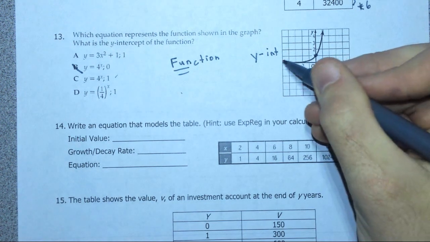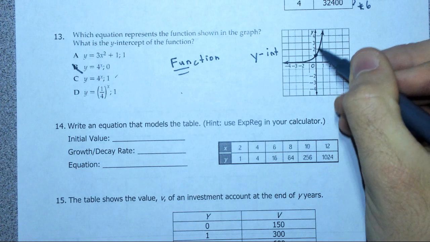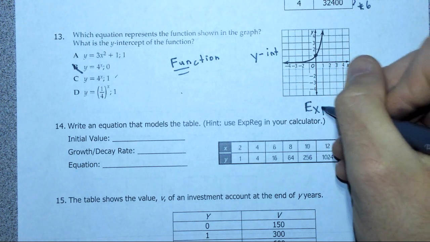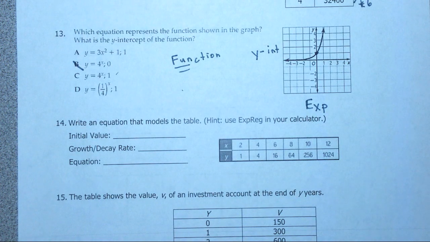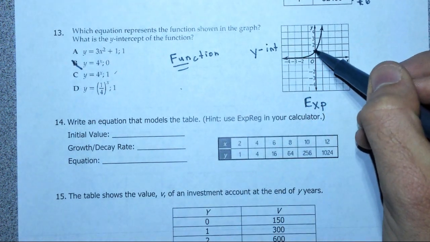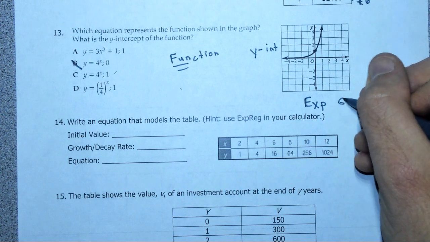What type of graph is this? Well, you can see that it goes on this. It's my little C shape, so it is my exponential. Now, is it exponential growth or is it exponential decay? Well, I'm getting bigger, bigger, bigger, bigger, bigger, so this is growth.